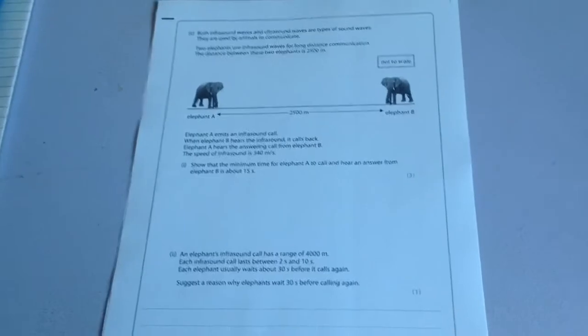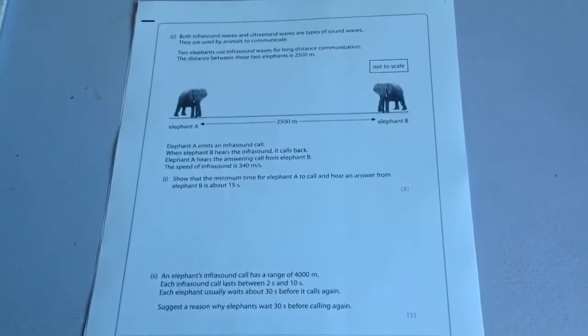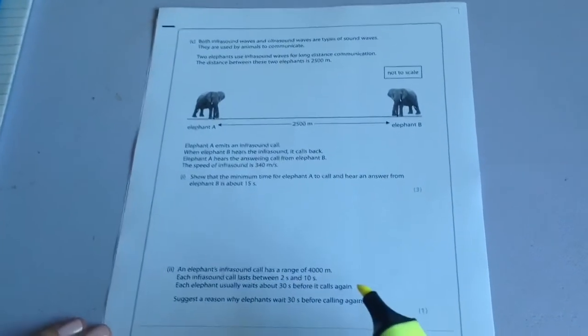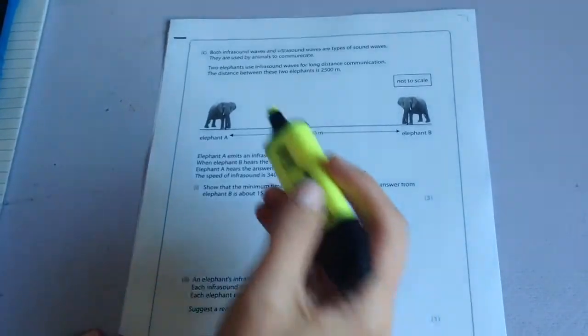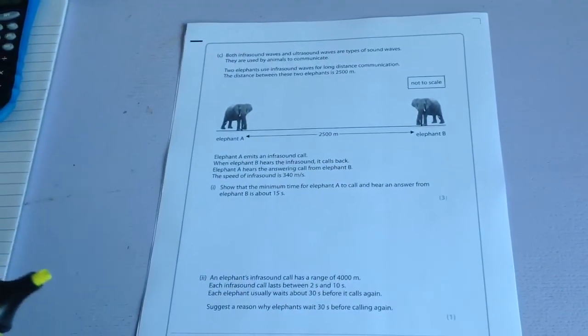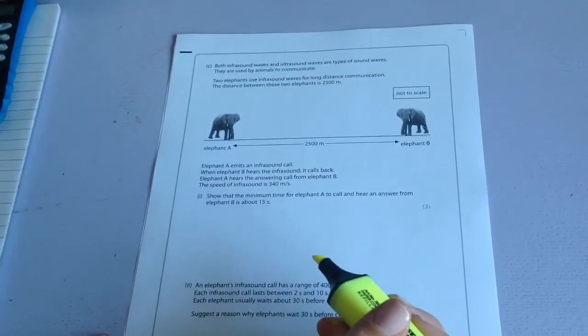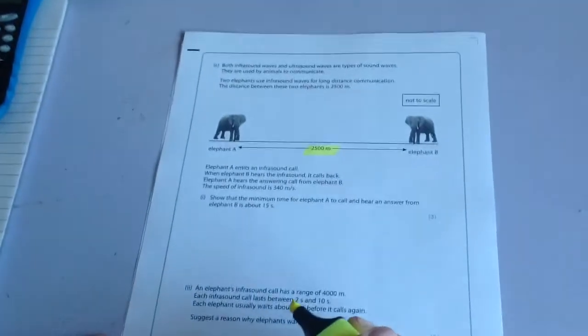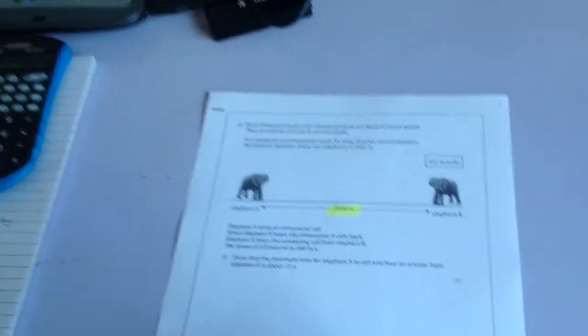We are told both infrasound waves and ultrasound waves are types of sound waves. They're used by animals to communicate. I haven't highlighted a thing yet. Two elephants use infrasound waves for long distance communication, and the distance between these elephants is 2,500 metres.